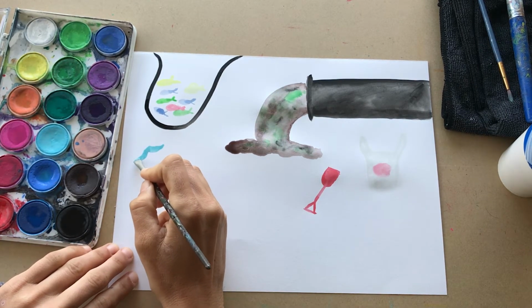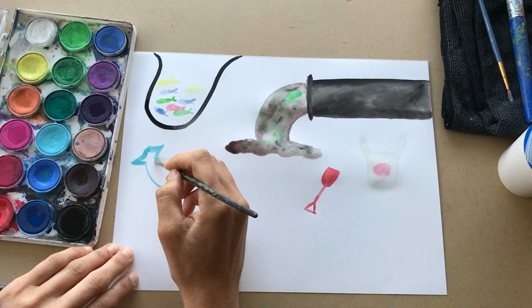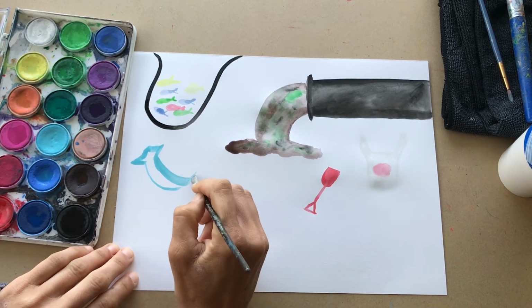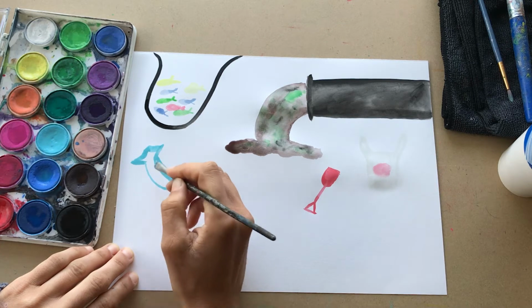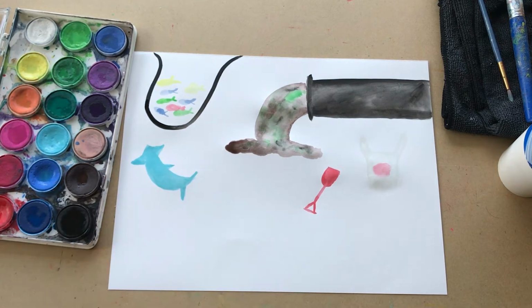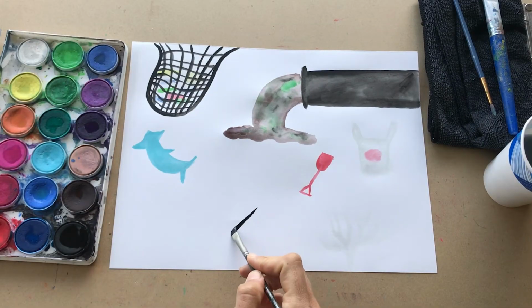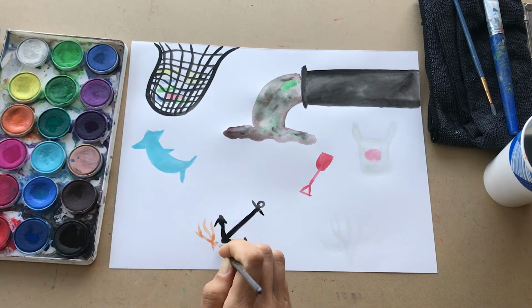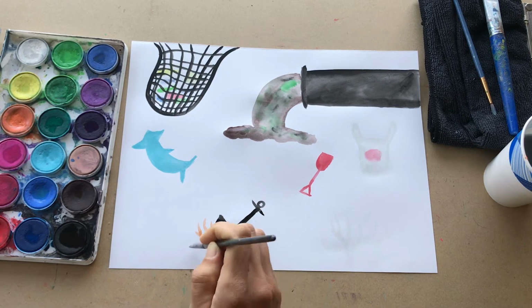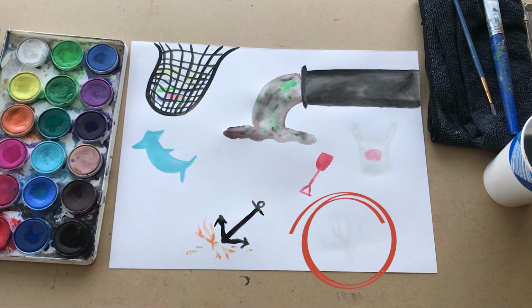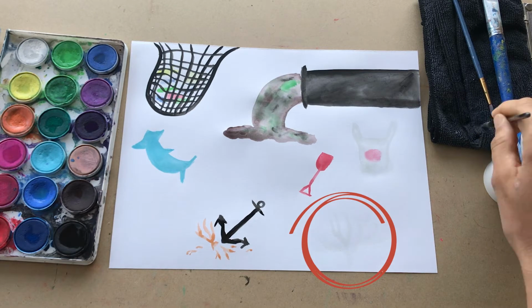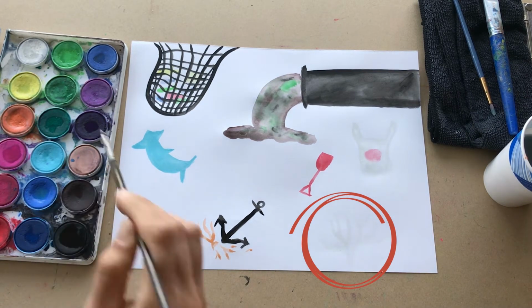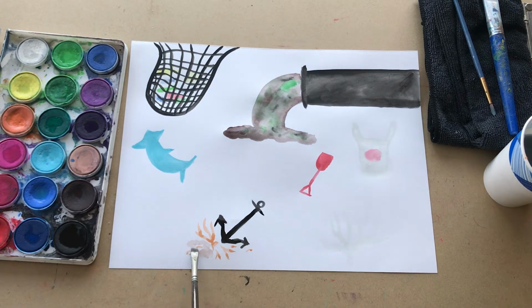Now I'll underpaint a shark here, and later when I go over it with black marker, I'm going to draw a worried look on his face. Sometimes boat anchors land on the ocean floor and damage coral and living creatures on sea level. I've also painted some bleached coral in white right here on the right-hand side. It's barely visible, but that's fine because we're going to go over it with black marker in our next step.